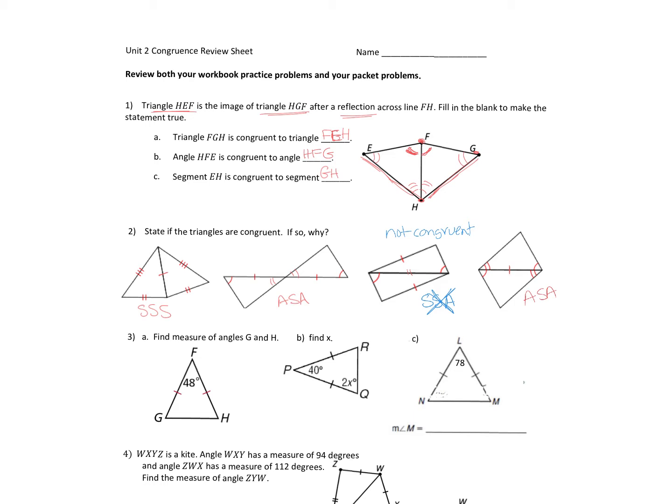3A, these are my isosceles triangle problems. I know that my base angles are the ones across from my congruent sides. So G and H should be equal to each other. And the 48 degrees is my vertex angle. So I'm going to subtract 48 from 180 to figure out how many degrees are left for G and H. And I get 132. Since they're both congruent, since they're my base angles, I'm going to divide that in half. And then each one of them, G and H, are both 66 degrees.